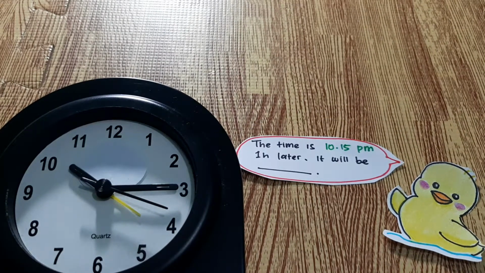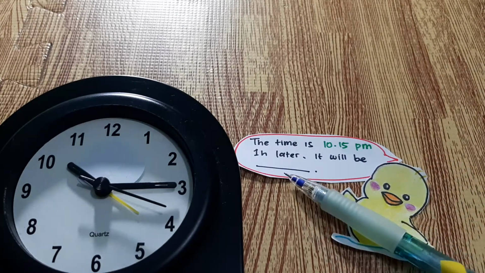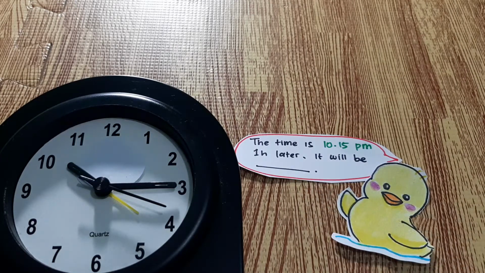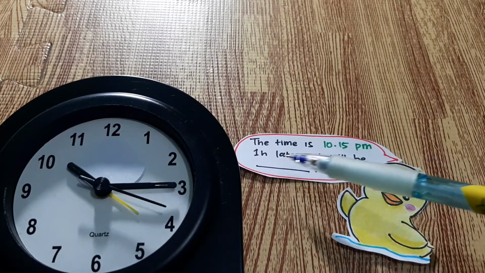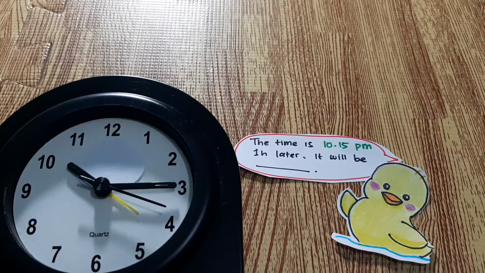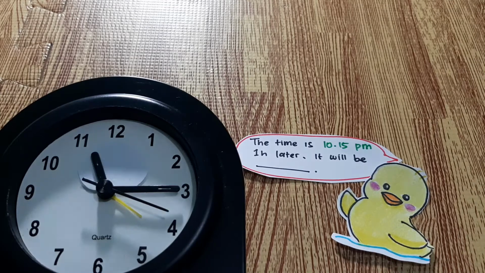Now the time is 10:15 p.m. 1 hour later, it will be, okay. Now this question is not 30 minutes later, but it is 1 hour later. So how to do it if it is 1 hour later? Remember, you just add the hour. So since it's 10, add it with 1. 10 plus 1 is 11. So the answer is 11:15. I'm going to change the clock like this. 11:15. Okay, this is the end of my short video.